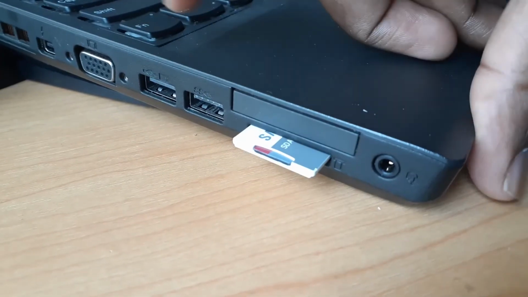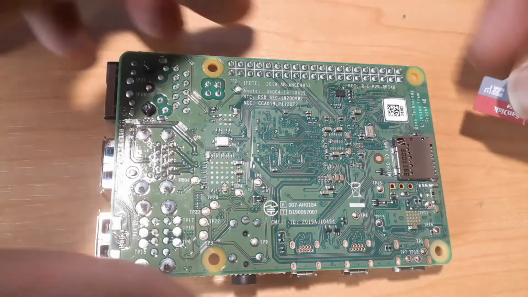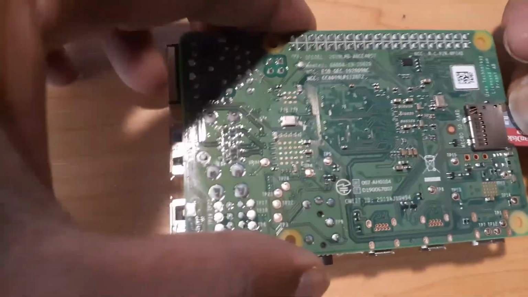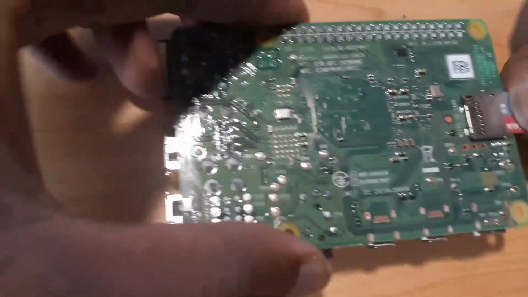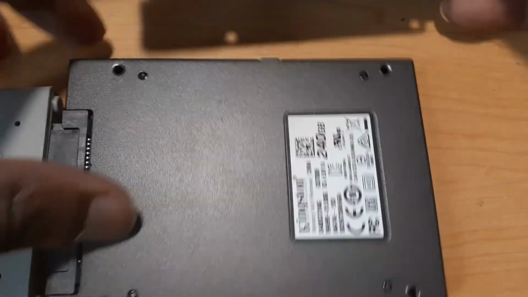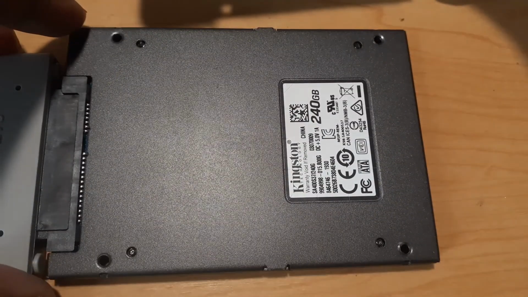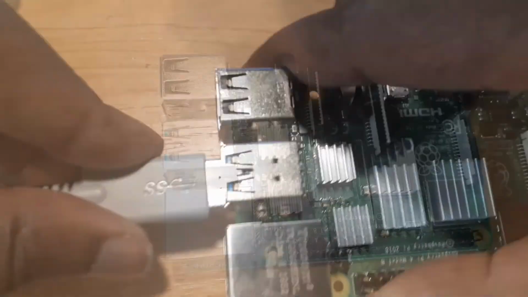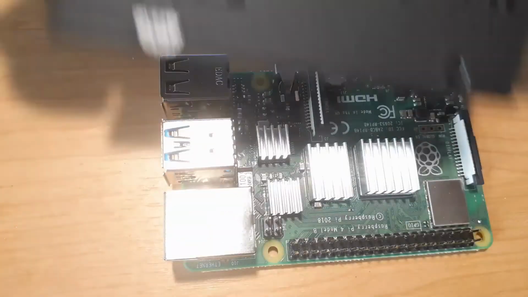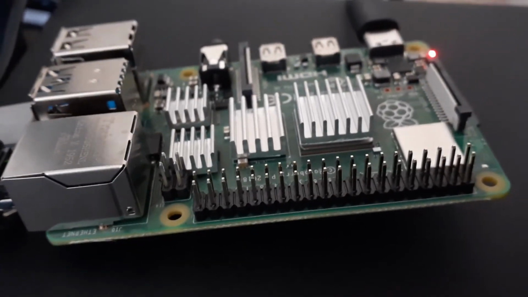Go ahead and remove the microSD card from your computer and install it into the Raspberry Pi. Next, you will need to plug in your Ethernet cable and an external SSD or hard drive if you prefer. I'm using a Kingston SSD, and provide power to your Raspberry Pi.